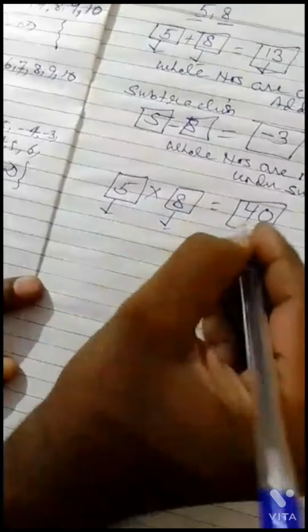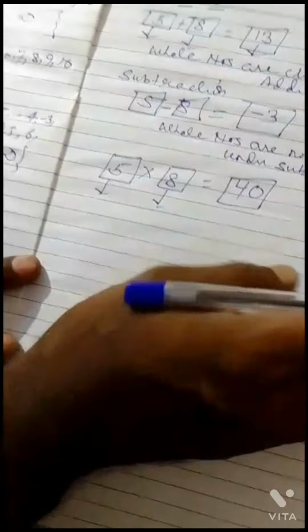Similarly, let us multiply 5 into 8. 5 is a whole number, 8 is a whole number. And as a result, after multiplying 5 to 8, we get 40. 5 is a whole number, 8 is a whole number, and the result 40 is also a whole number.